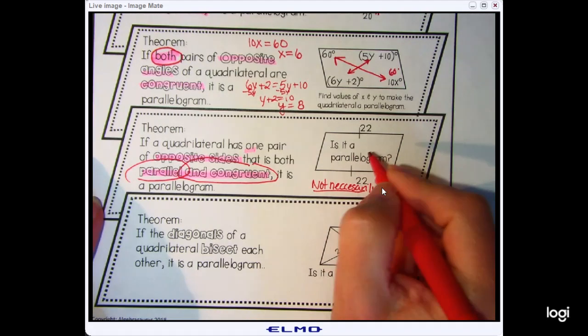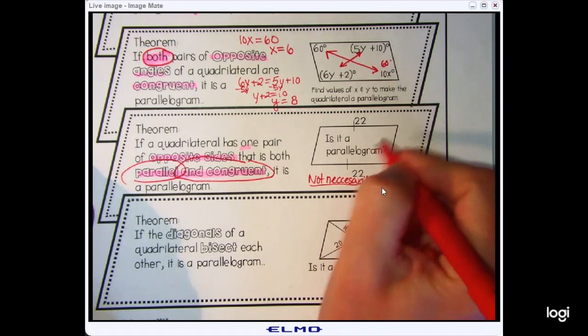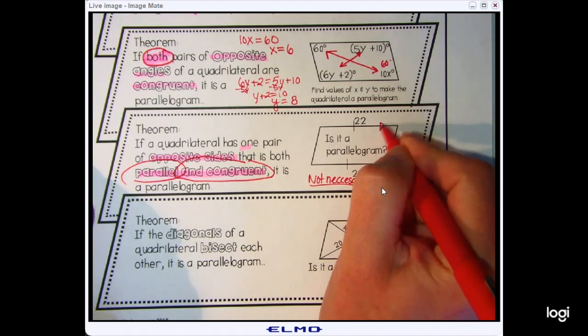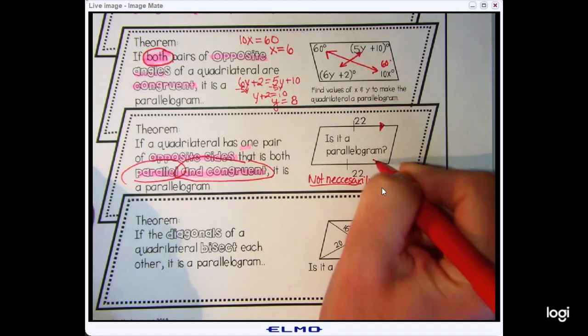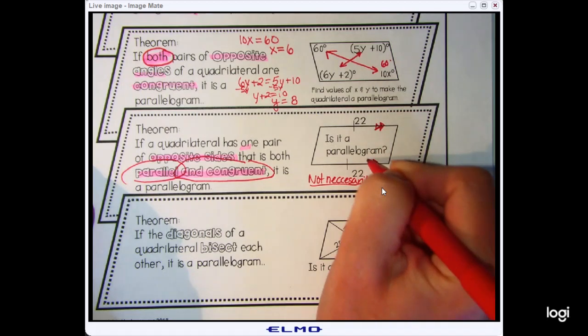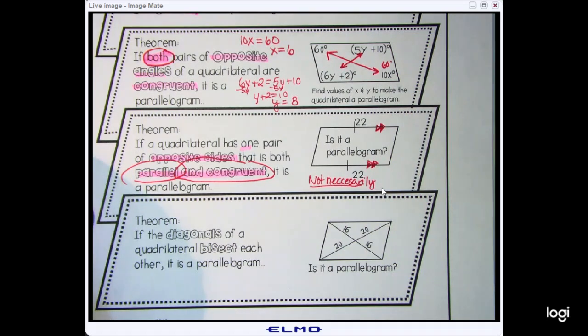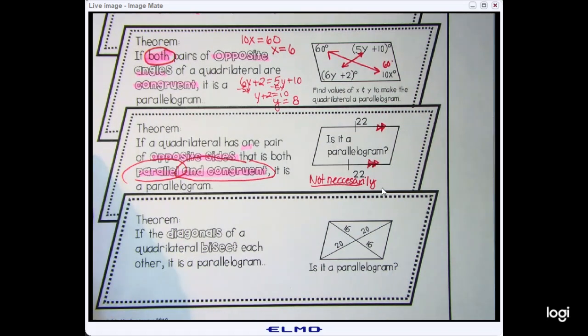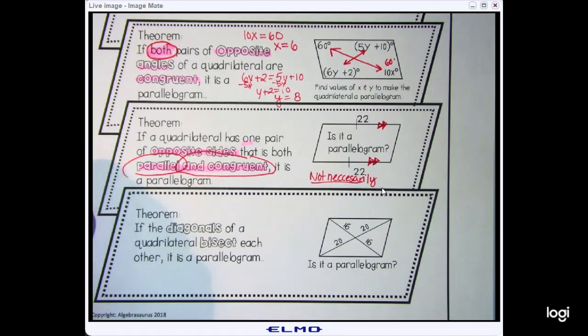Not necessarily. To be marked as a parallelogram, it would also have to have parallel markings, okay, saying that those are parallel. Then you could say it was a parallelogram.